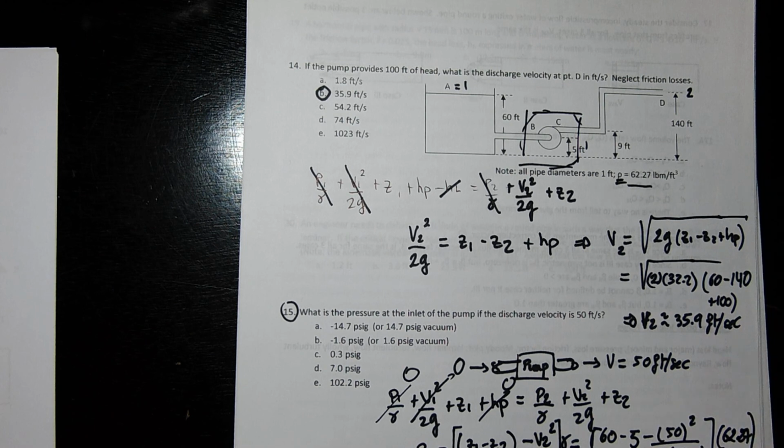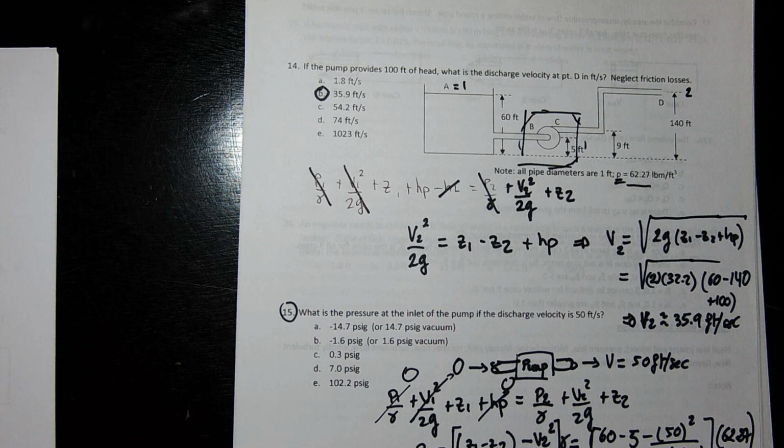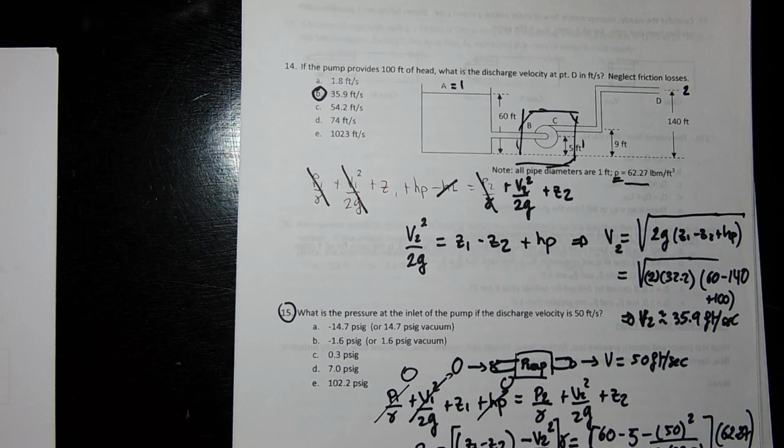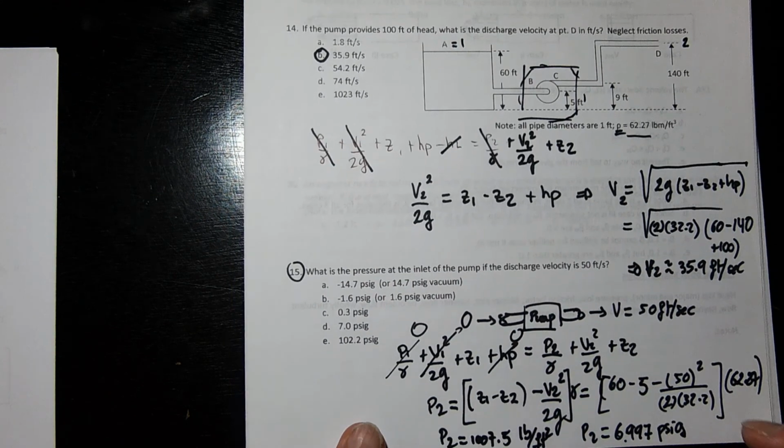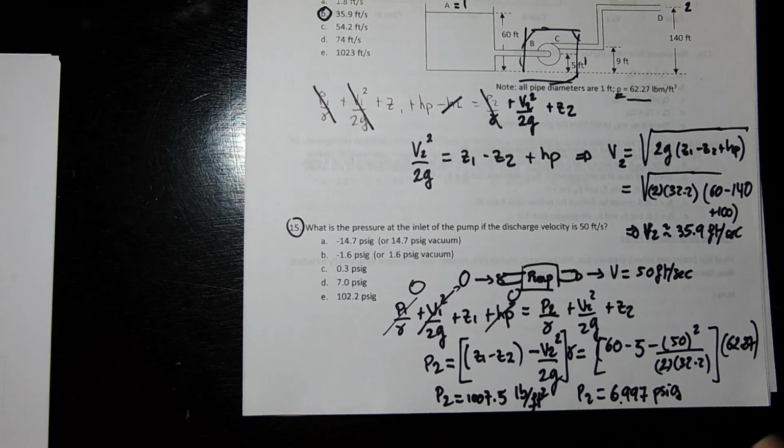And this, from the calculation I did previously, gives you about 6.997 PSIG. Really, P2 is equal to 1007.5 pounds per square foot. When you transform this, it gives you 6.97 PSIG, so you divide by 144. I will stop over here, and good luck on the exam.